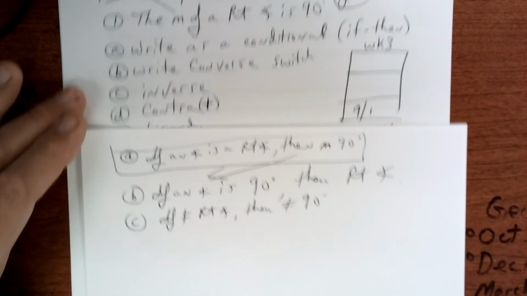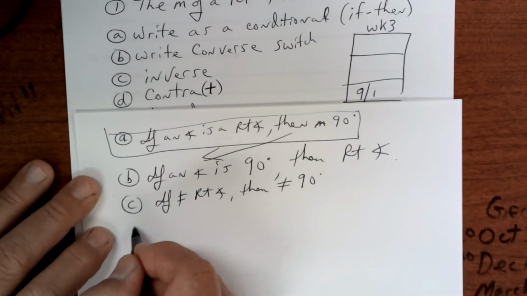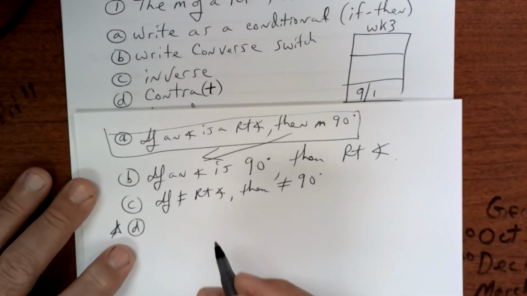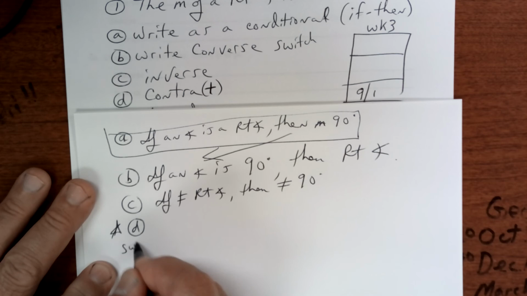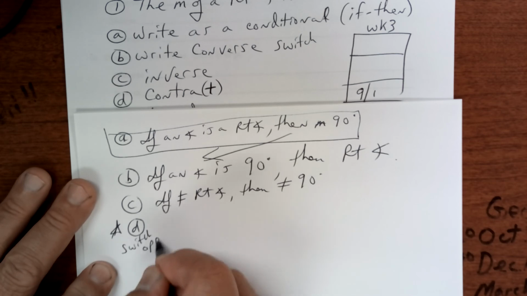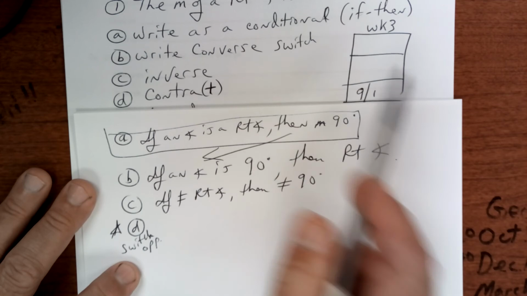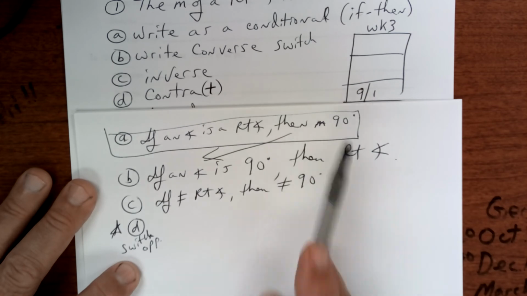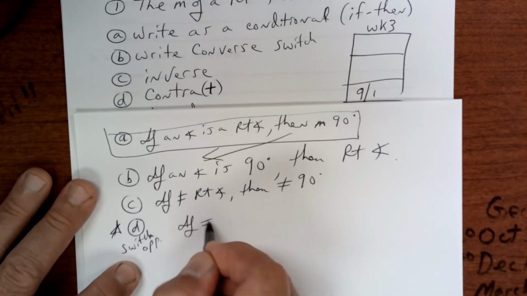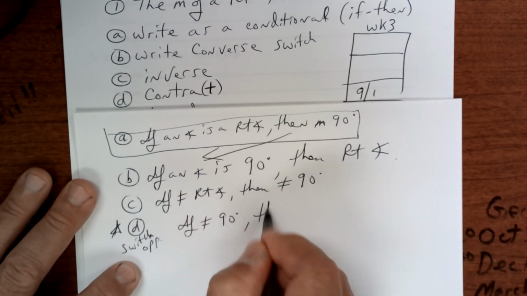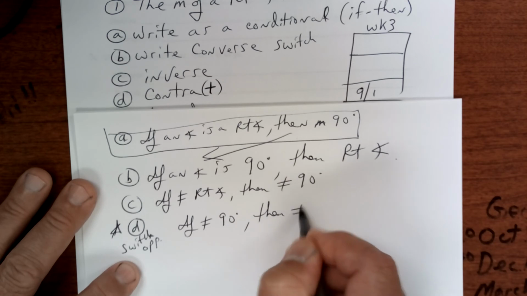The contrapositive is both of those. Put a star by this. So you want to switch and opposite. So the switch is going to be, this is first, and you're going to say the opposite. So if not 90 degrees, then not a right angle.